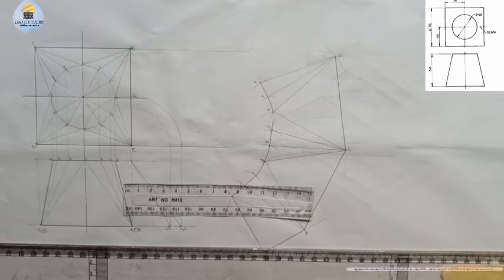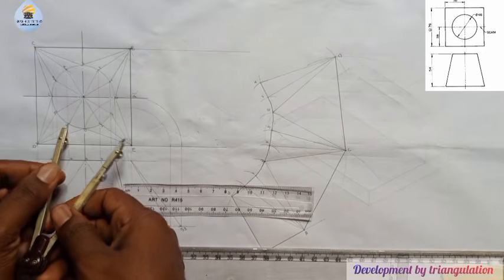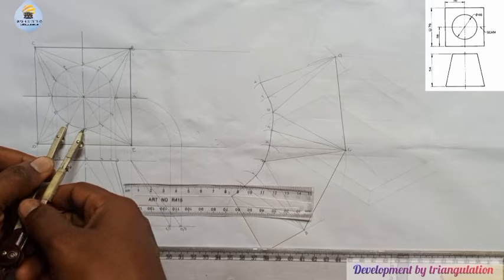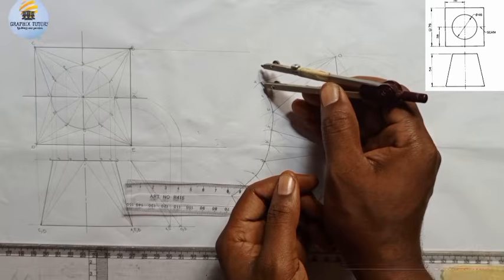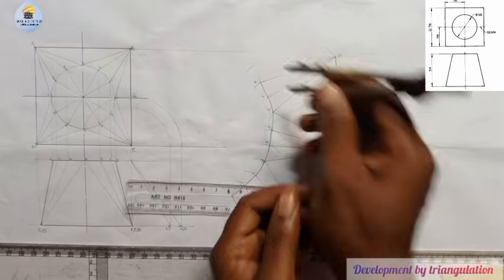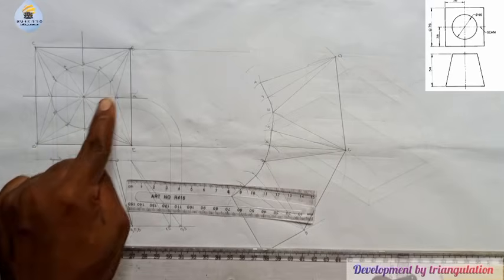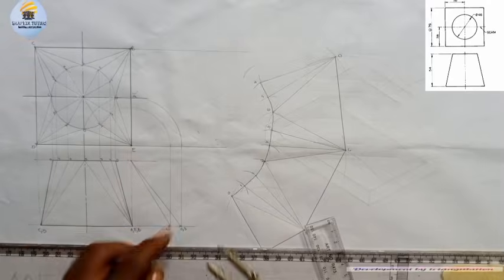Now the next one is 4 to 3, this point here. Then I'm going to come to this 4 here. I'm going to strike another arc this way, right? So the next thing is D to 3. Now look at the point line of 3, second one here. You trace it, 3, it's coming down here.